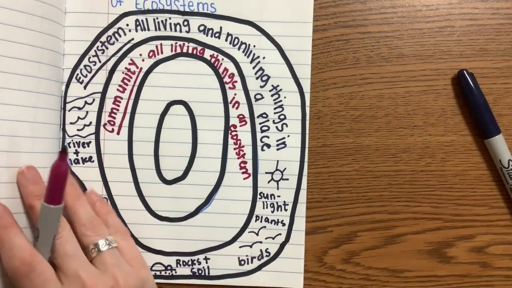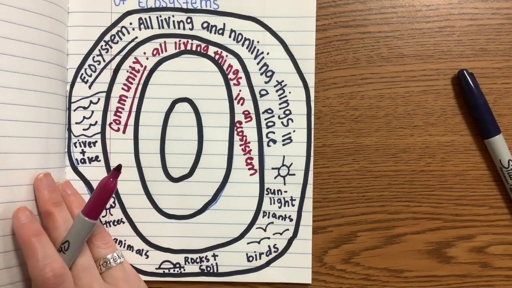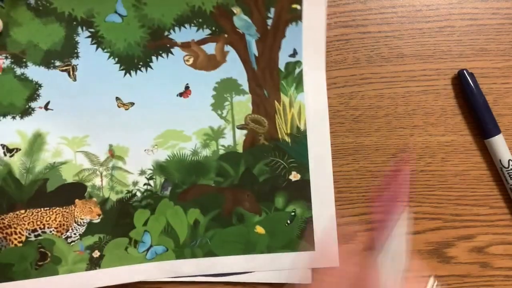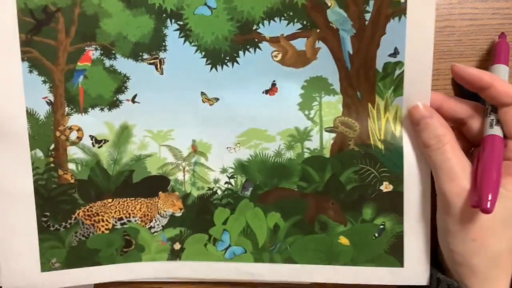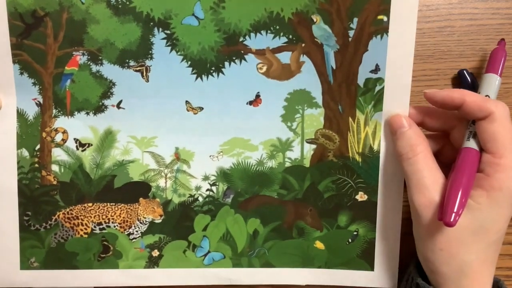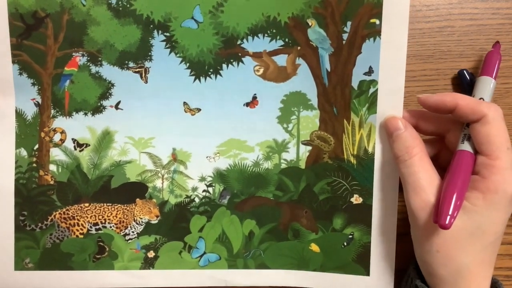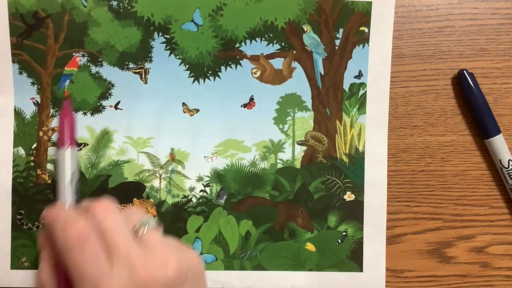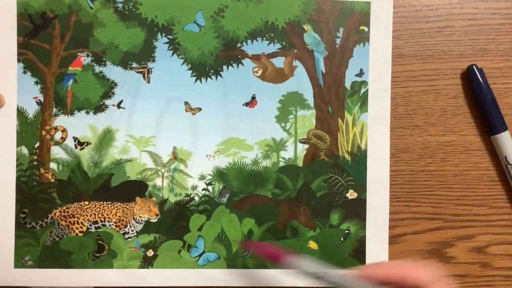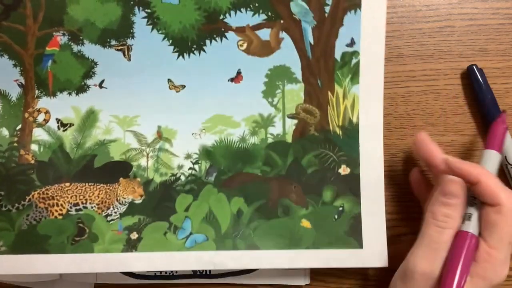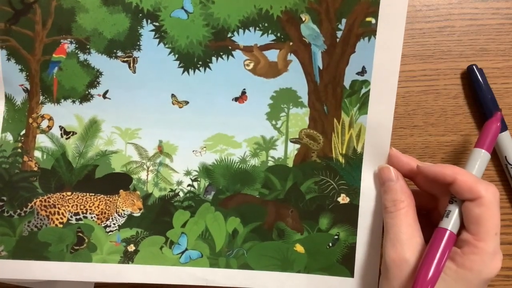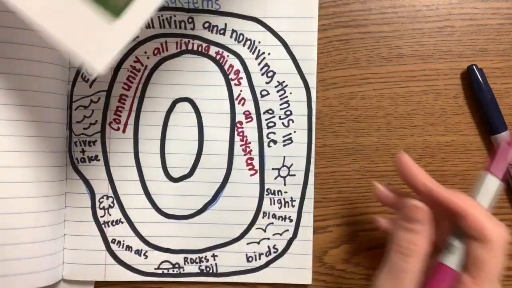So now we're going to think about our ecosystem, and we're just going to think about the living things. The animals are living things. The plants and the trees are living things. There's not many non-living things in this picture.